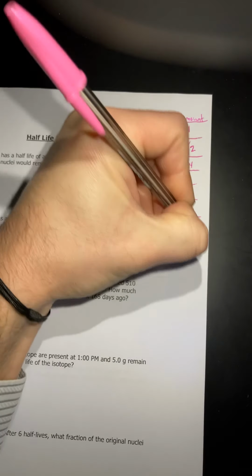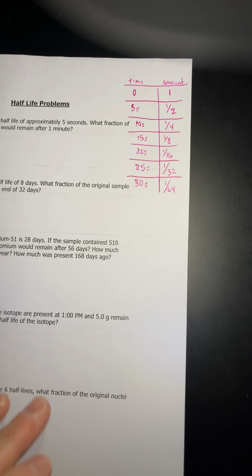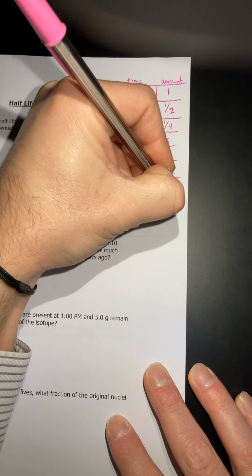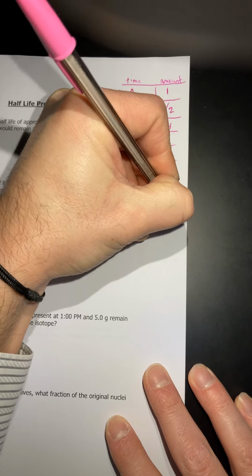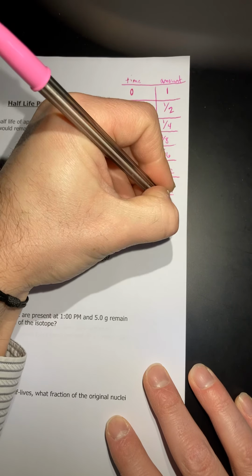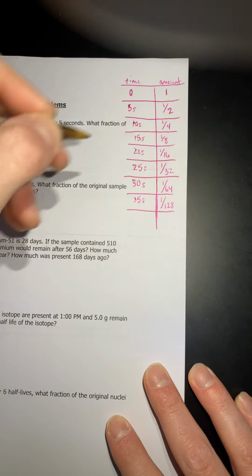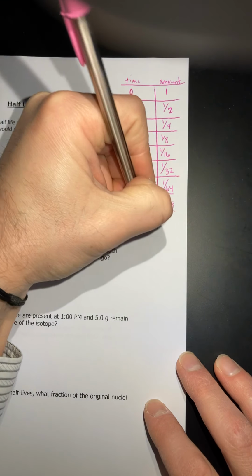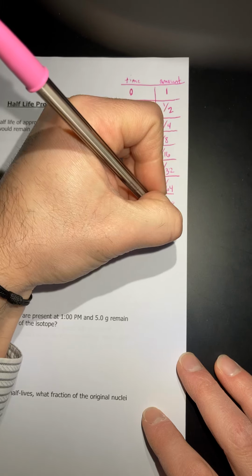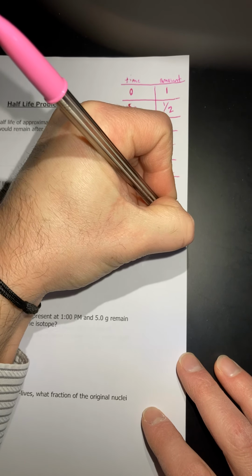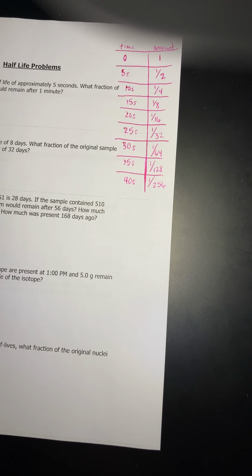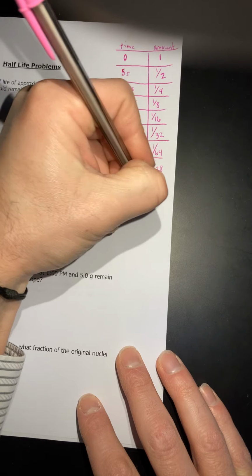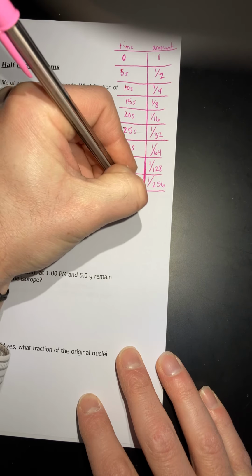So 30 seconds, I would have 1/64. 35 seconds, I would have 1/128. 40 seconds, I would have 1/256. 45 seconds.